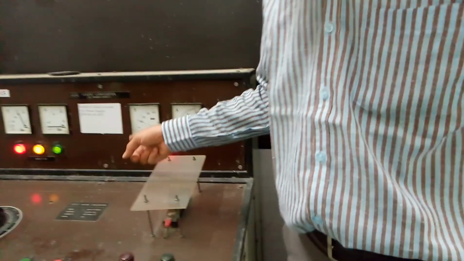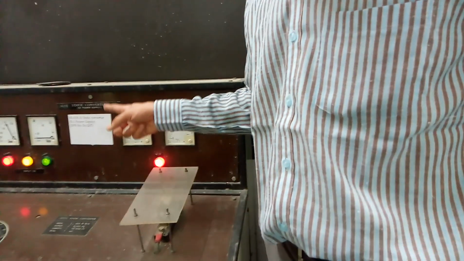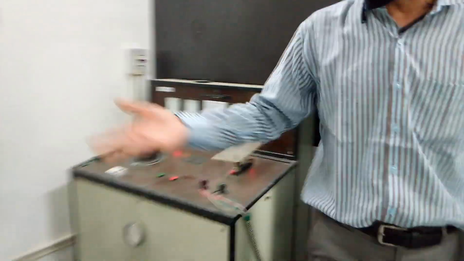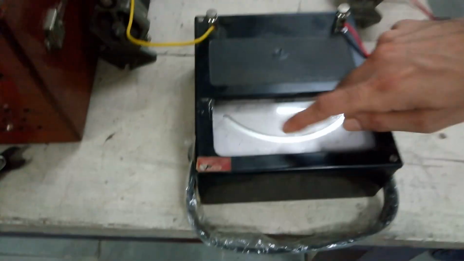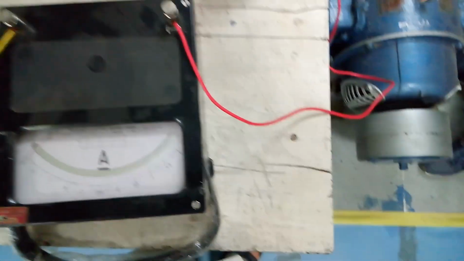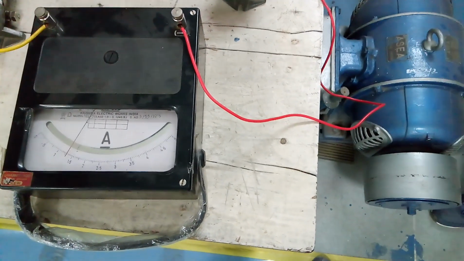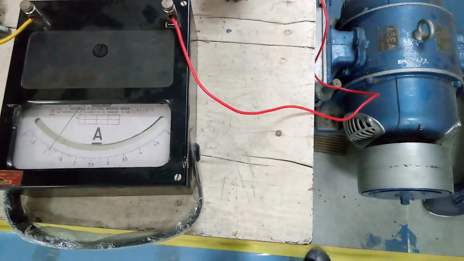I have supplied the DC at nearly 110 volts, right? You can see the circuit is already connected, and the current through this is still 0. Now I am going to change over the switch, and you can see the current has changed.